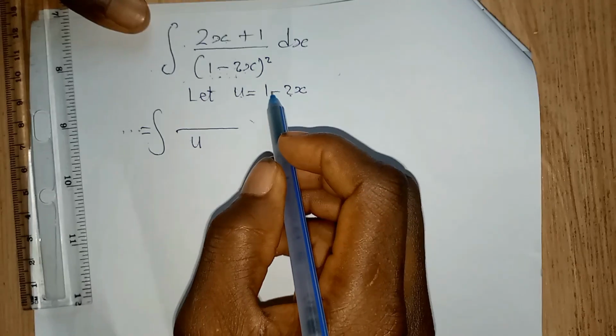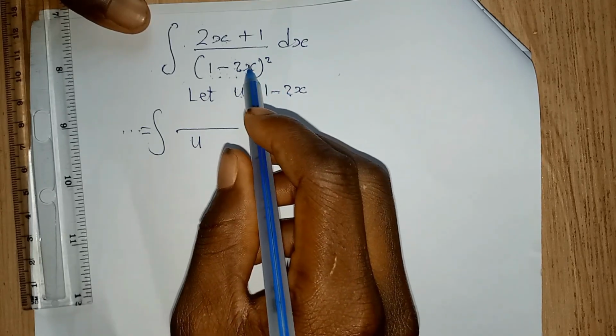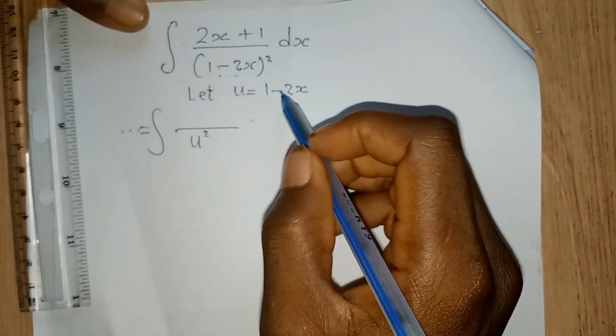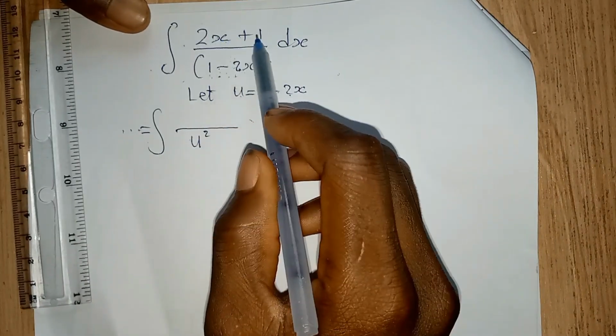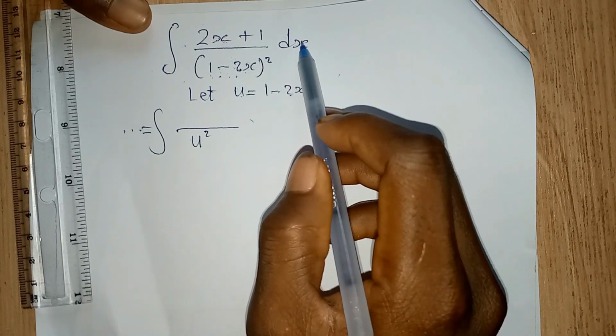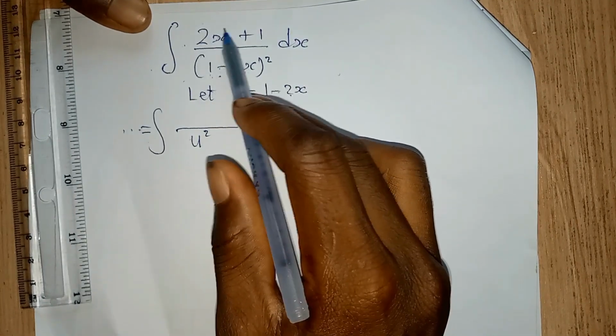All of this denominator is u, so we have u squared. Remember the squared there. So now the numerator here is still expressed in terms of x, and the dx is still in terms of x, so we want to change everything to be in terms of u.